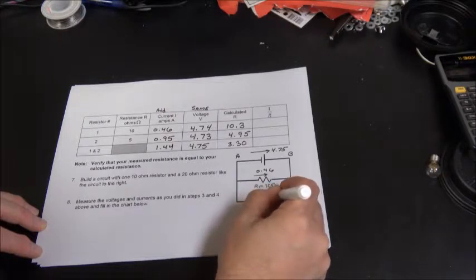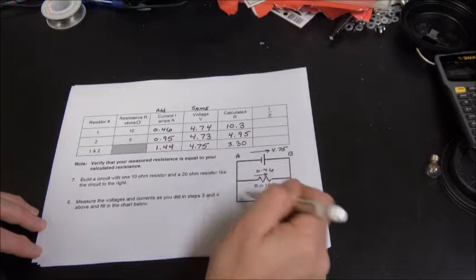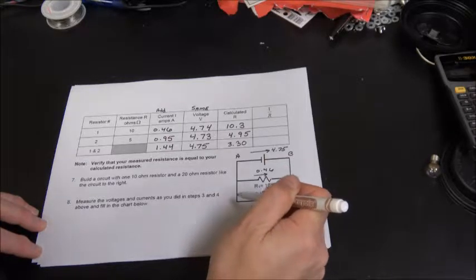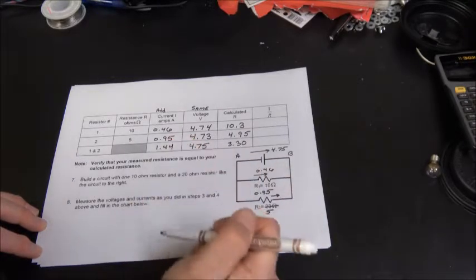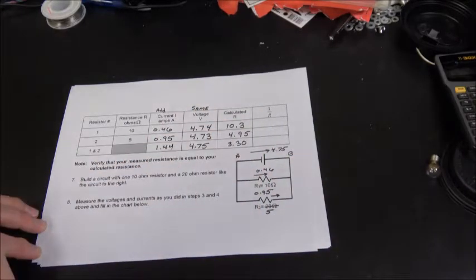Alright, so what's that mean? That means current coming out of our power supply was actually 1.44 amps, or the sum of these two. You can see that these don't quite add up, but again, that's just round off error.